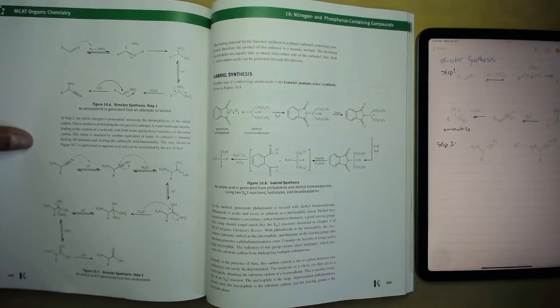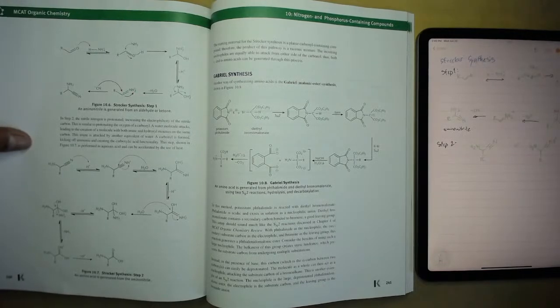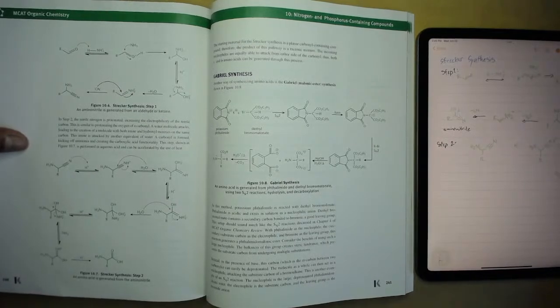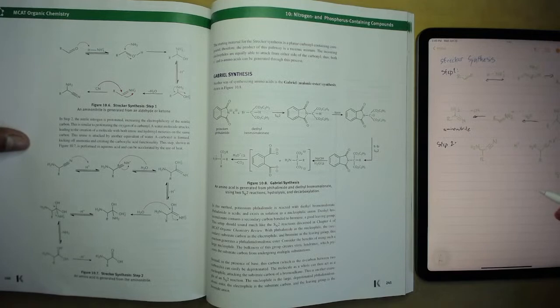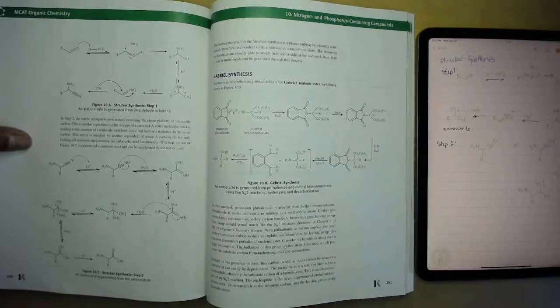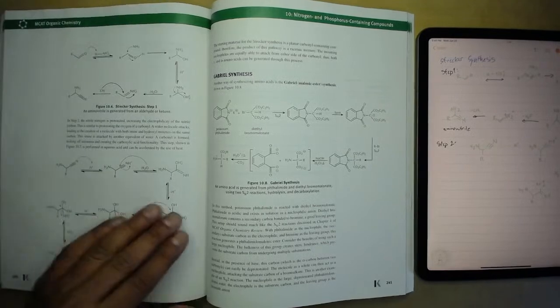Once it's protonated, it can get attacked by water. And then it gets protonated again.